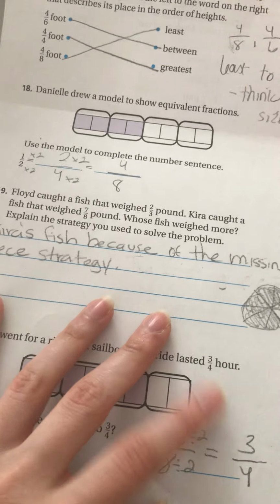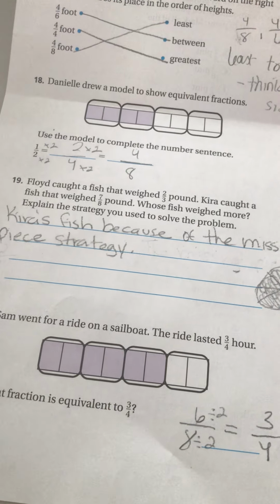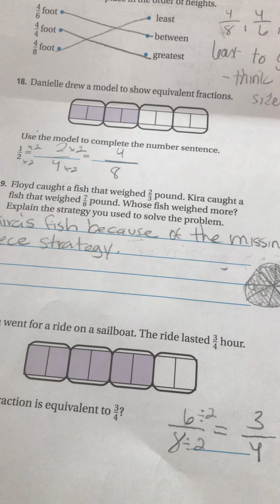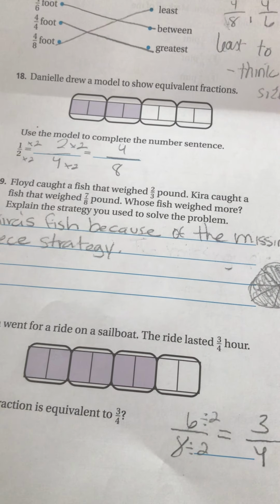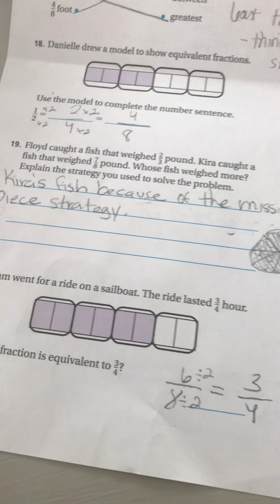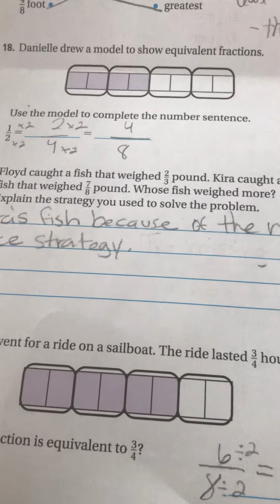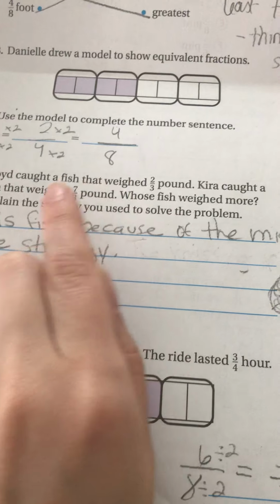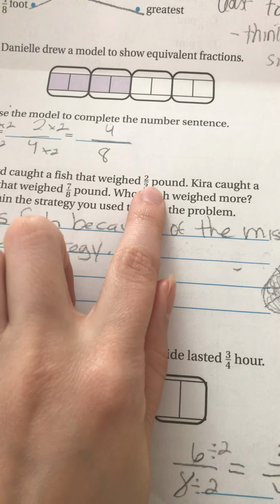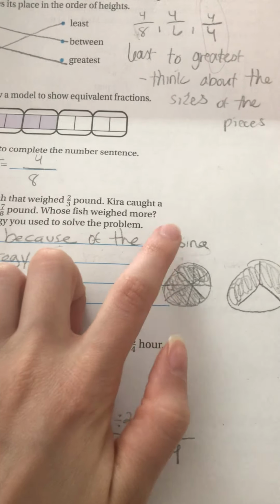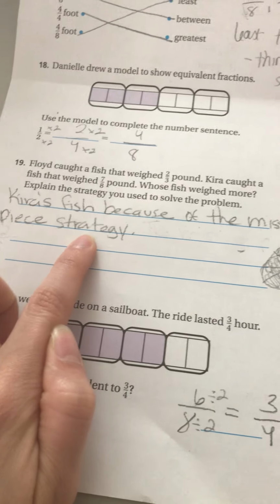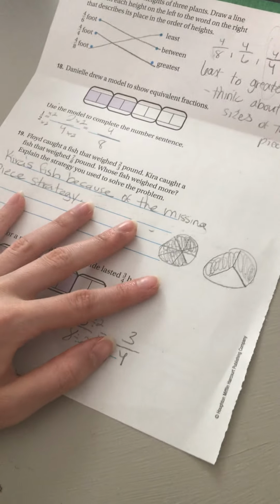Floyd caught a fish that weighed 2/3 of a pound, and Kira caught a fish that weighed 7/8 of a pound. Whose fish weighed more? Explain the strategy that you used to solve the problem. Now, whenever you have a different numerator and a different denominator, you need to use the missing piece strategy. So I drew a diagram to help me.